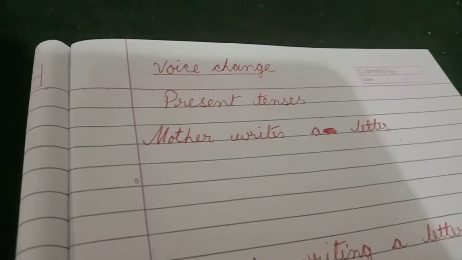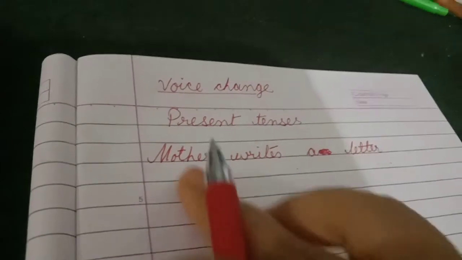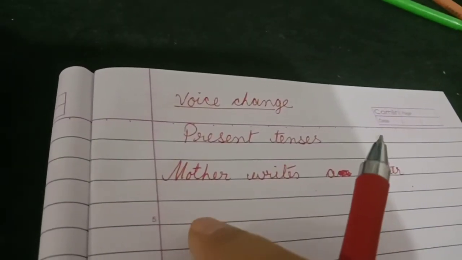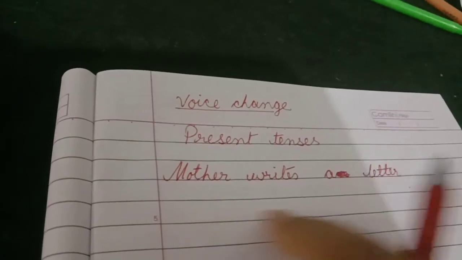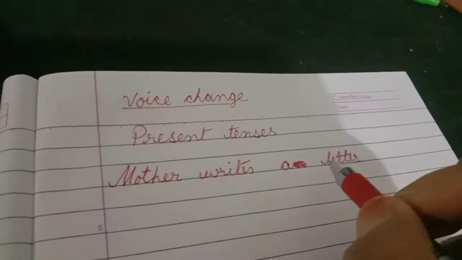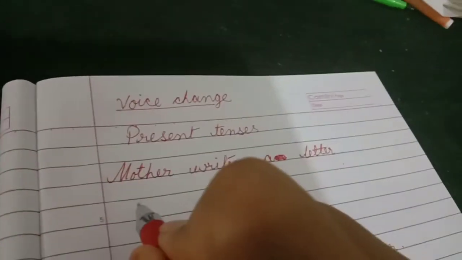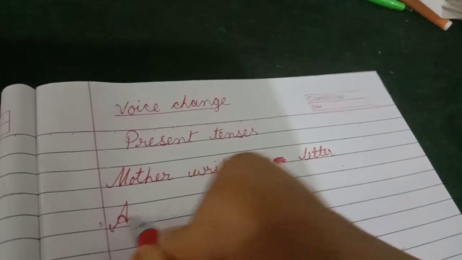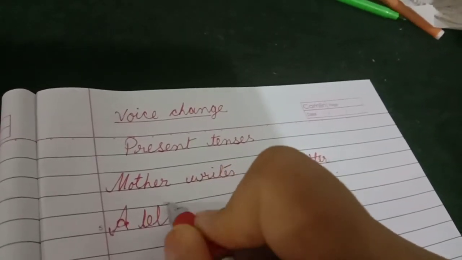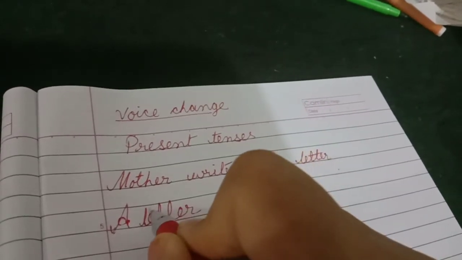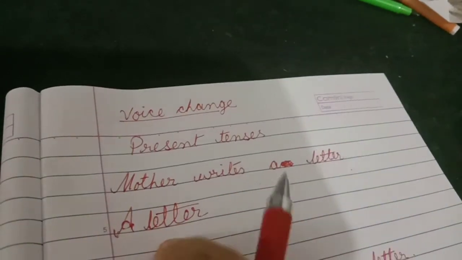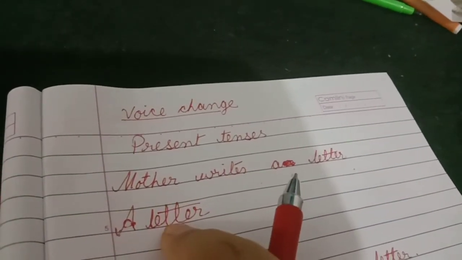Okay, so in the previous video we learned that we make the subject in the active voice the object, and the object of the active voice the subject. So here the object is a letter, so we will make it the subject, a letter. All right, the object became the subject in passive voice.